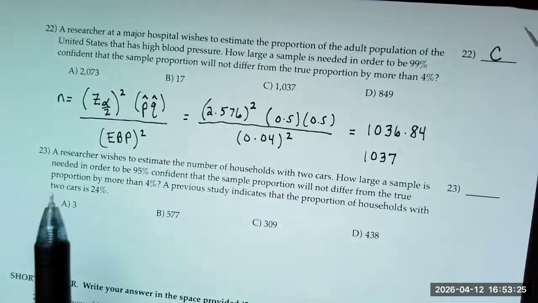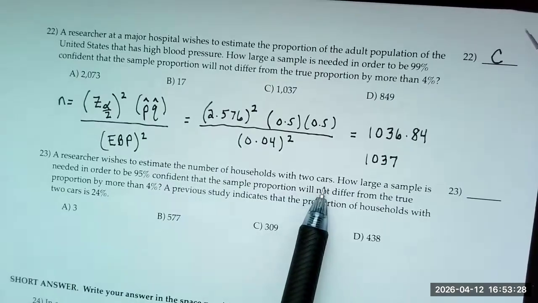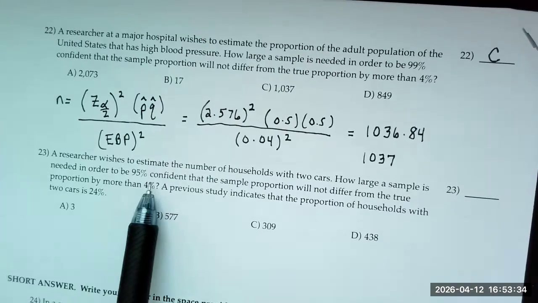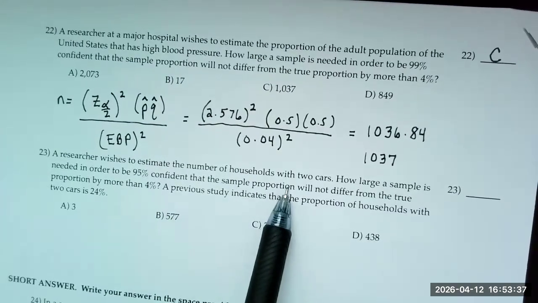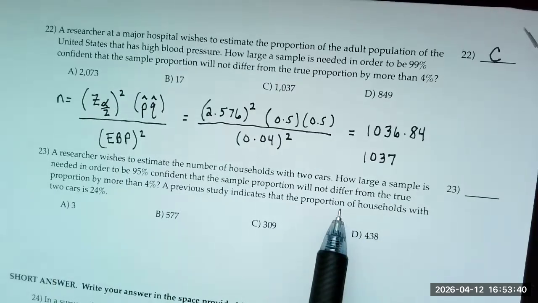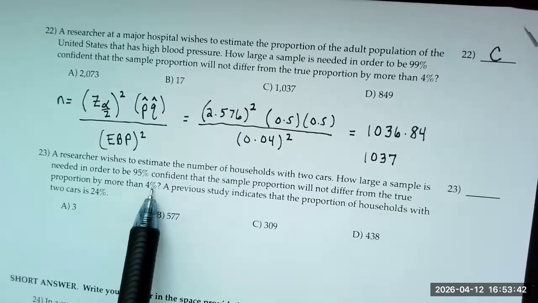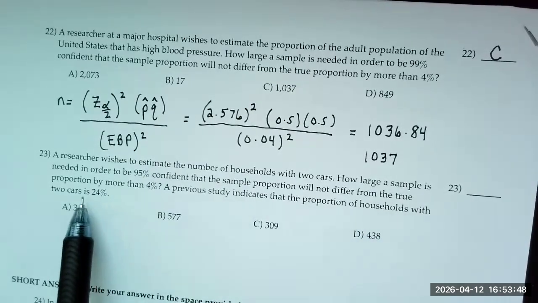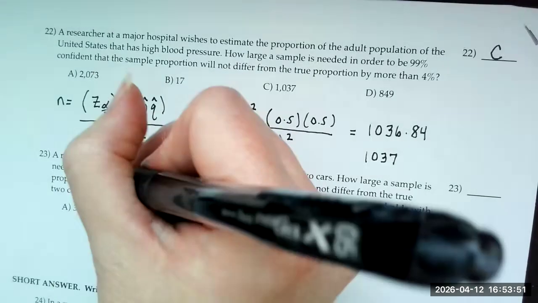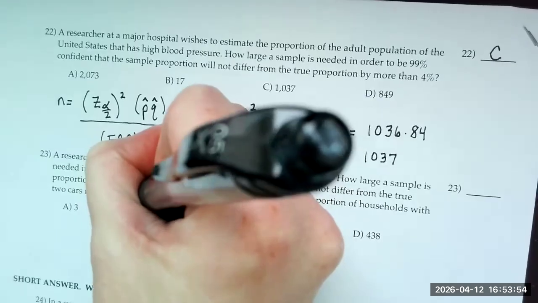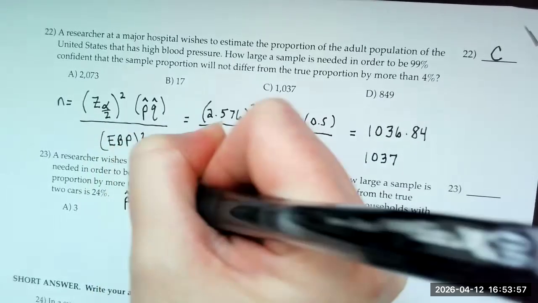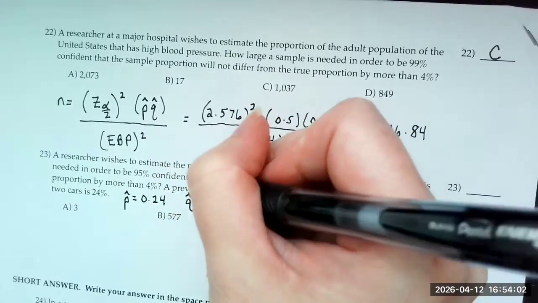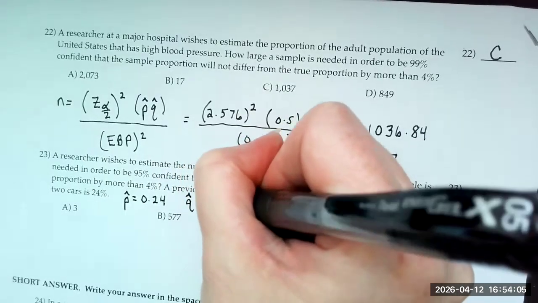Number 23, a researcher wishes to estimate the number of households with 2 cars. How large of a sample is needed? Ooh, it's another sample size problem. In order to be 95% confident that the sample proportion, so we're going to use the same formula that we did last time, will not differ from the true proportion by more than 4%. A previous study indicates that the proportion of households with 2 cars is 24%. So they actually just gave us the p hat in this problem. They said the p hat is 0.24. So we can go figure out the q hat by doing 1 minus 0.24. And so 1 minus 0.24 will be 0.76.